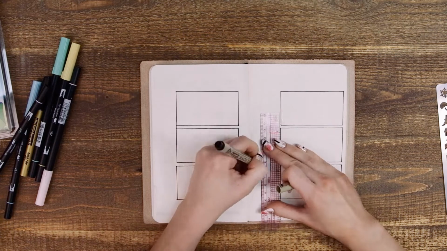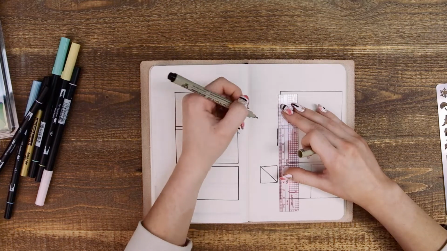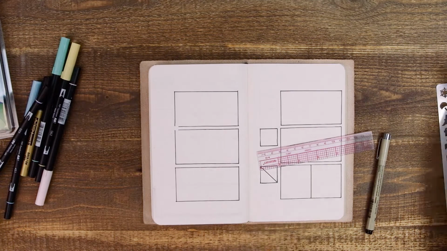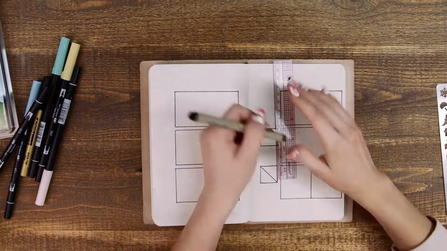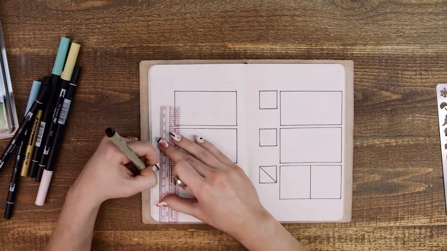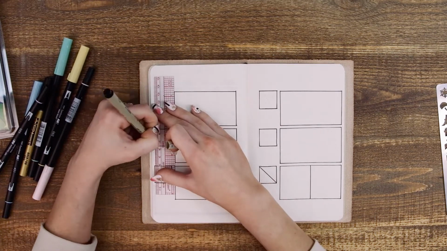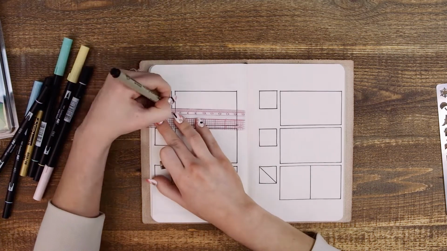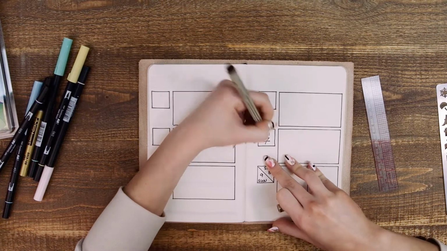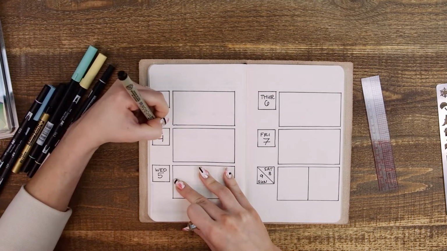But if you want to keep them separate, you can always just do 7 rectangles instead of 6. And then I'm just going through and adding the little boxes here on the left. That's where I'll put the day of the week and the dates. And again, this is gonna be a really simple, easy weekly spread. You can get as creative as you want as you learn more, but this is just a really easy spread for beginners and a really easy template to follow.